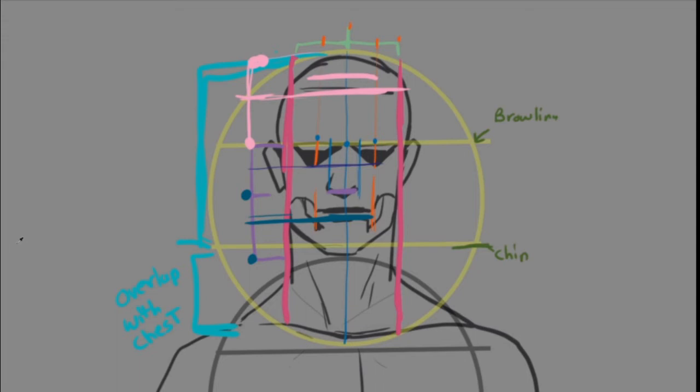And the last measurements for the face should be the ears. And the ears are easy because they just line up where your brow is and where your nose is. So they're the same distance. And then that should be everything for the measurements for the actual face.